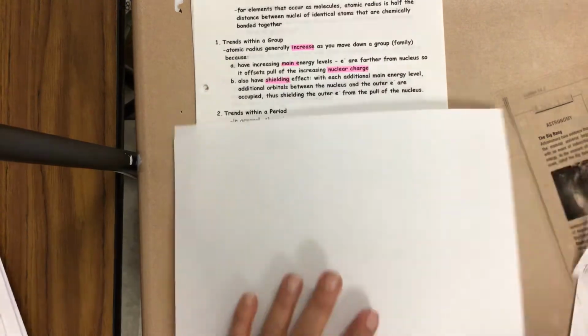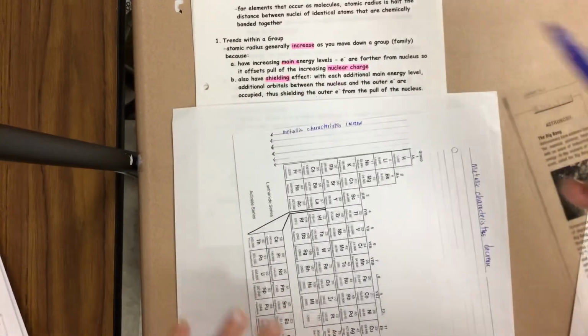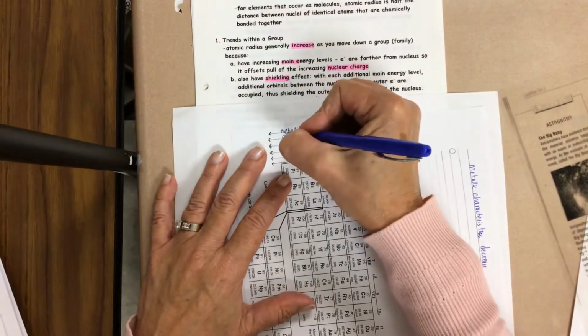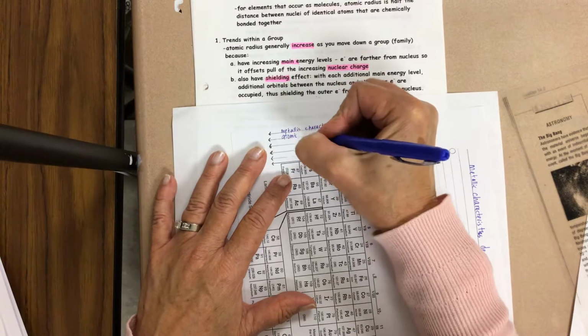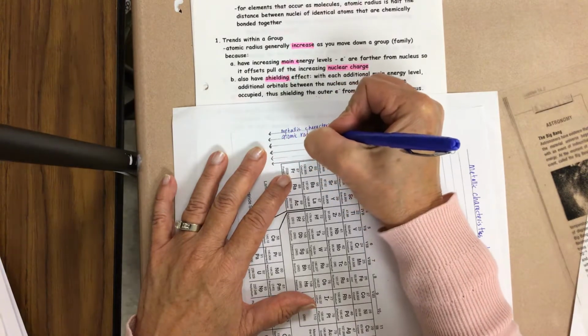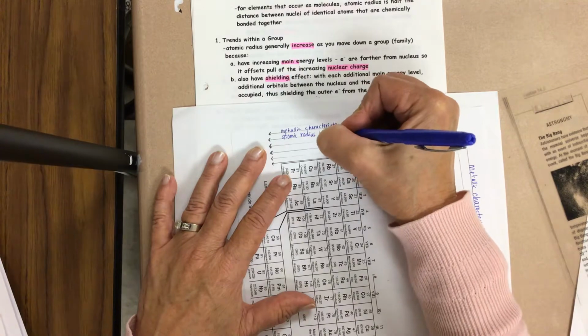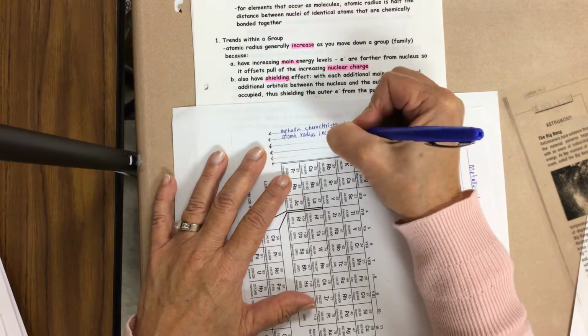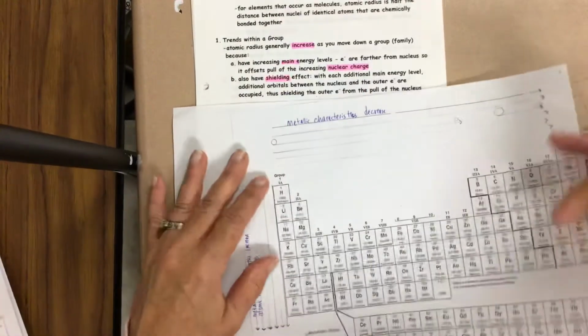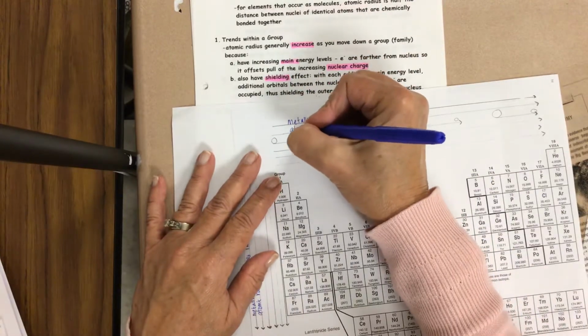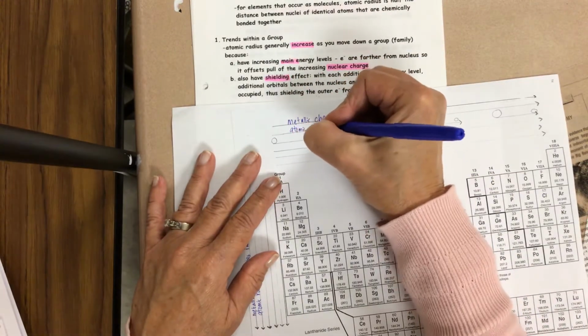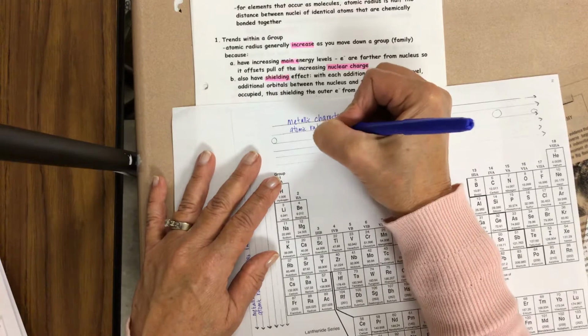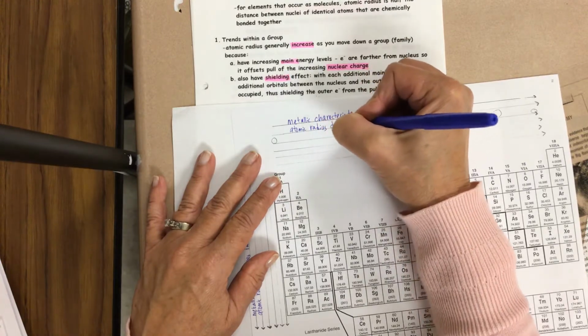Okay, so we're going to write on our second arrow going down, we're going to say atomic radius increases. And going across on the second arrow, we're going to say atomic radius decreases.